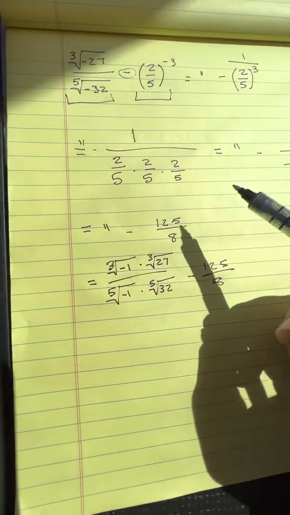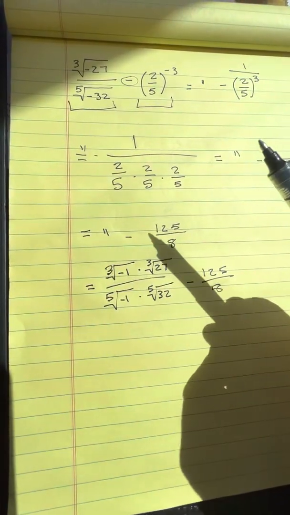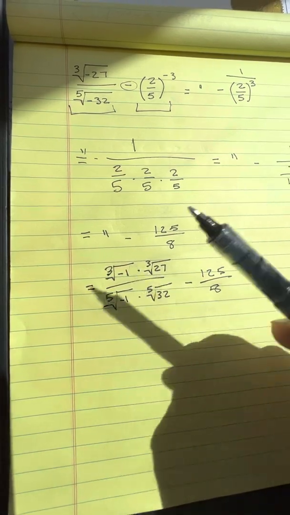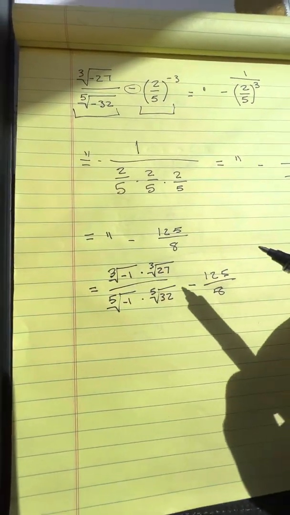Then this is what number times what number times what number, them being all the same numbers, is equal to whatever is within the cubed root.